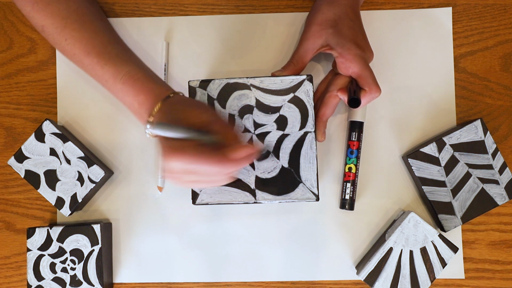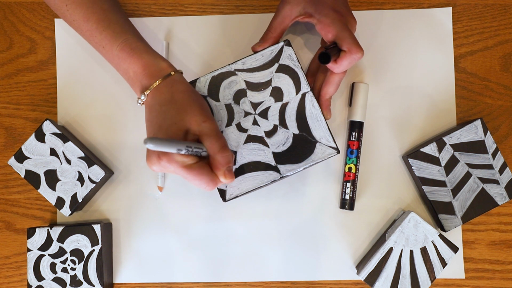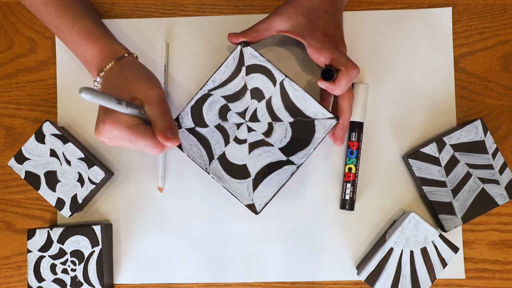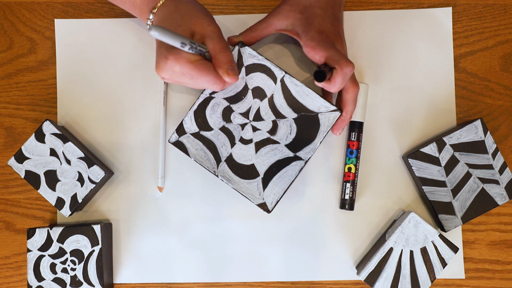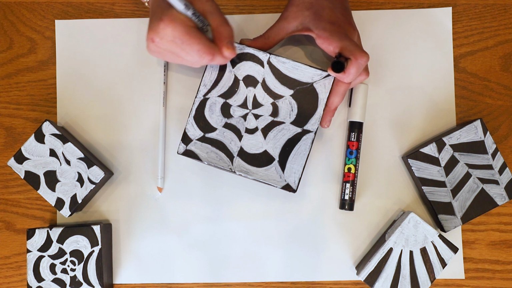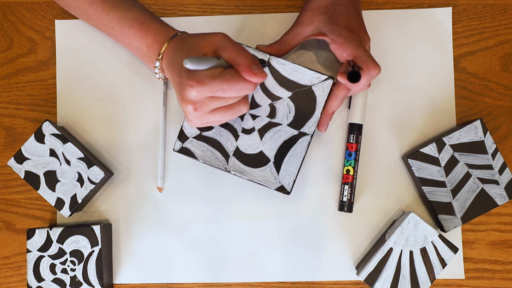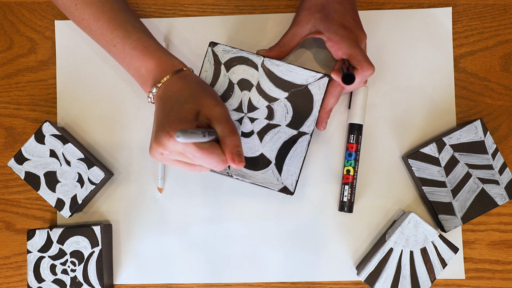So doing the opposite almost, just around the edges of our white and our black portions, just to clean it up. If you have any stray marks or any portions that you need to change, Sharpie is a great eraser tool as it blends in to our box.